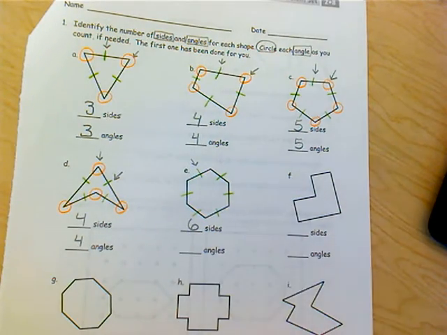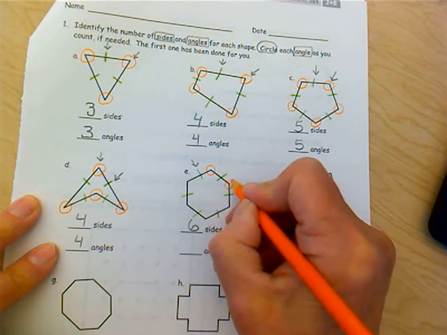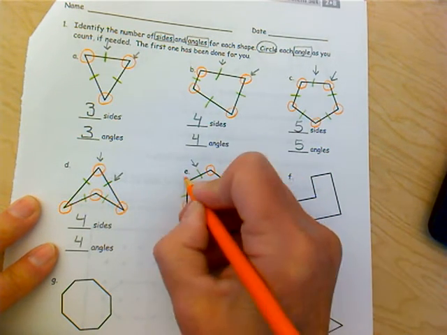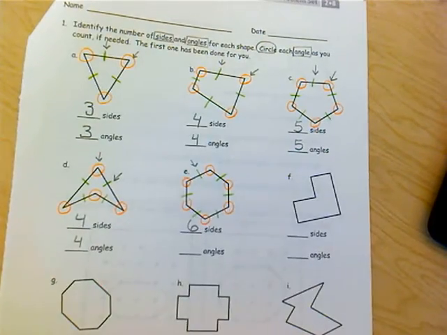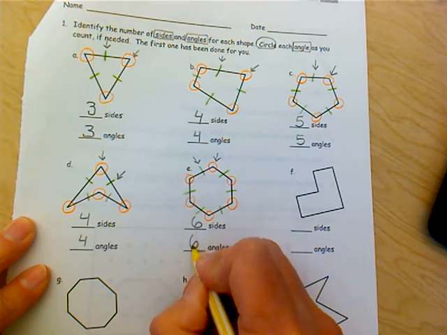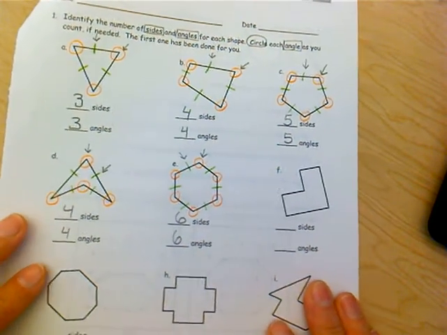And I'm wondering, will I come up with 6 angles? 1, 2, 3, 4, 5, and 6. Oh, I did come up with 6 angles. So 6 sides and 6 angles. That seems to be a running theme here with equal number of sides and angles.